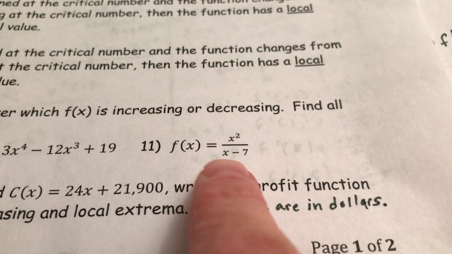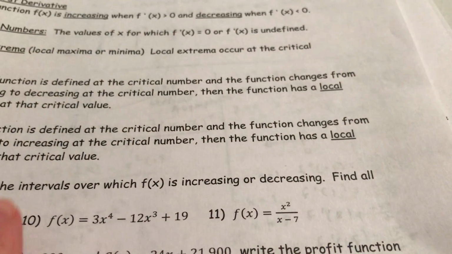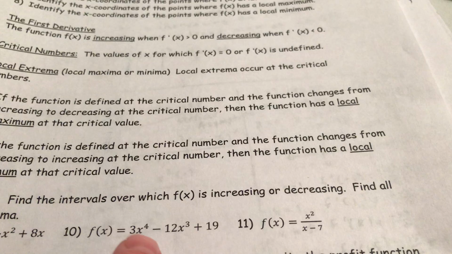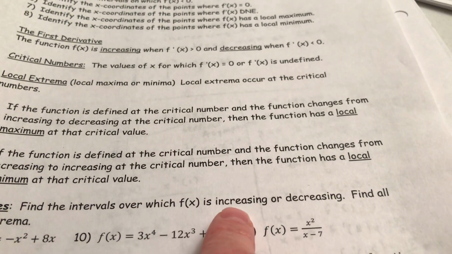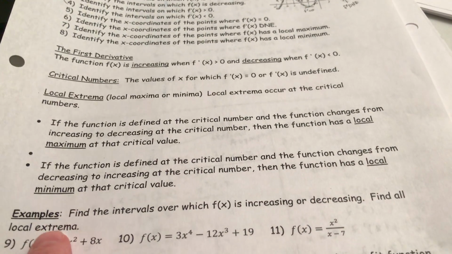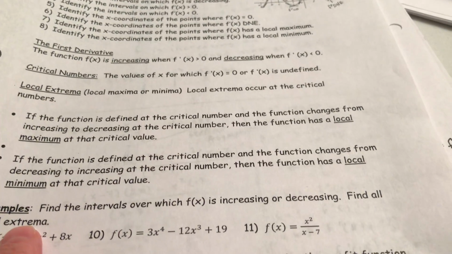All right, I'm back. 4.1, number 11. Let's take the derivative of that. So we're analyzing the first derivative. The first derivative will give us information about increasing, decreasing, and local max and mins. So that's what we're up to.